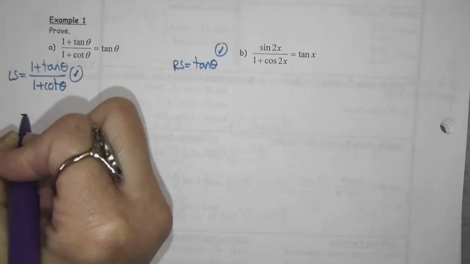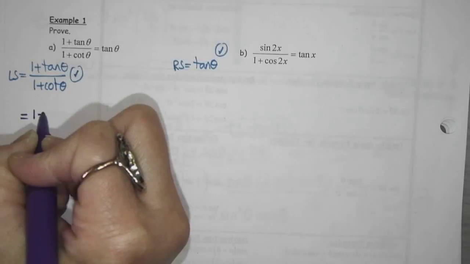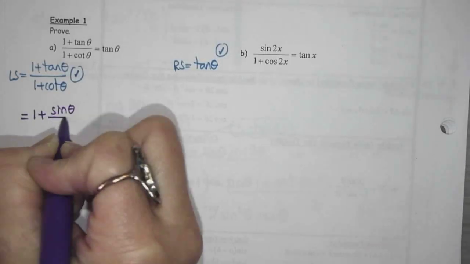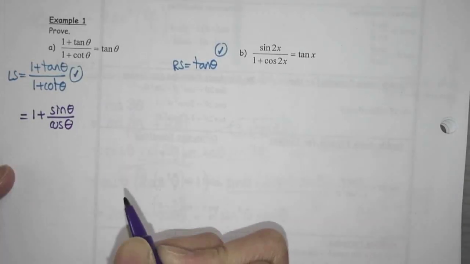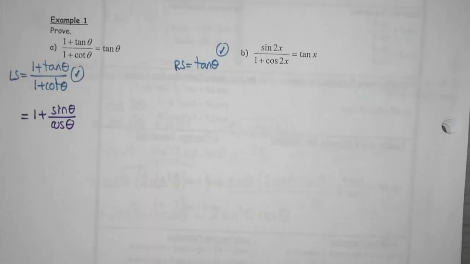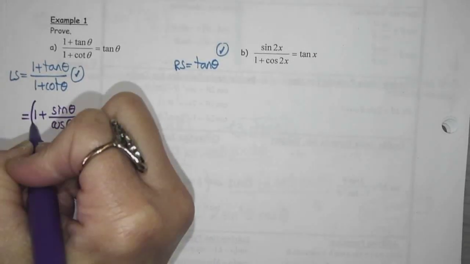So we change it to sine over cos. We get 1 plus, and you go sine over cos, right? I like to write it horizontally. You don't have to, only because I find it neater.